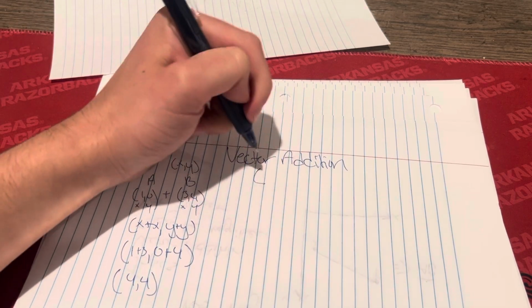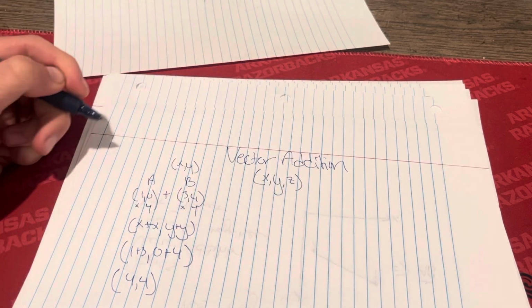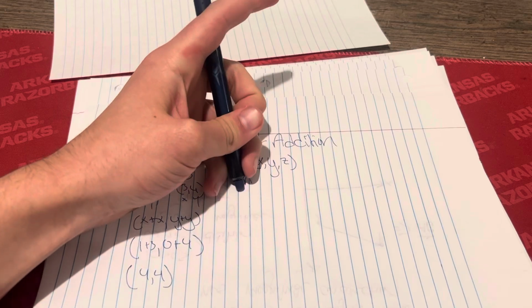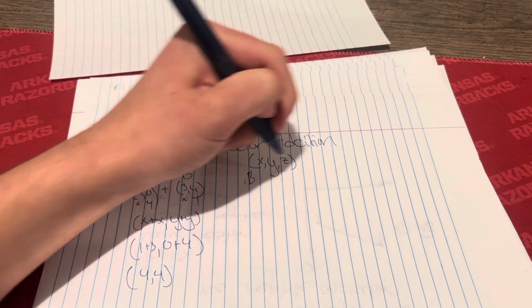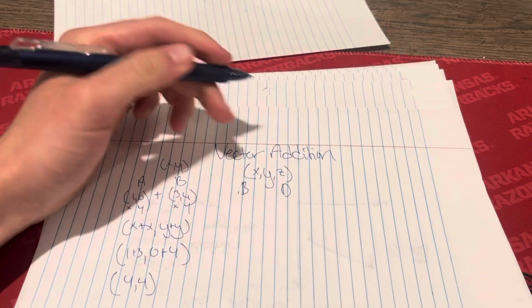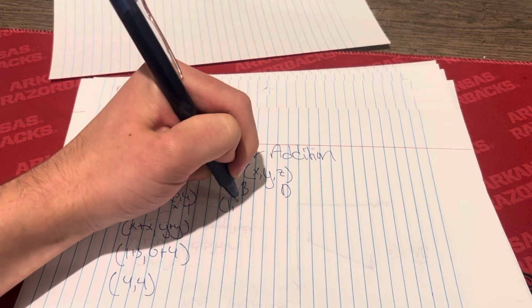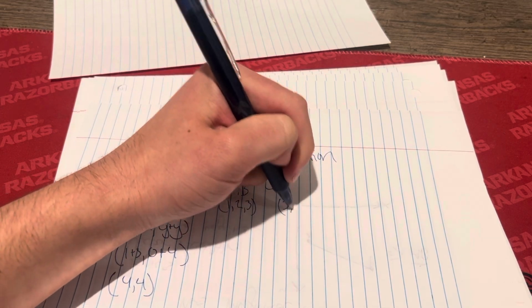Now, we can work on a three-dimensional one. So x, y, z. Let's rename these points, B and D. All right. And so I have this point, let's do 1, 2, 3, and this point as 3, 2, 1.